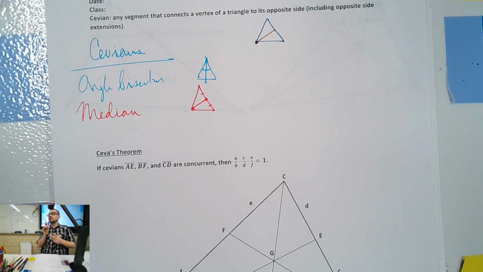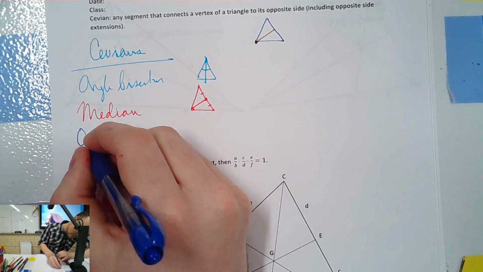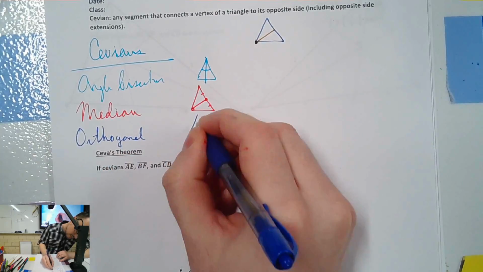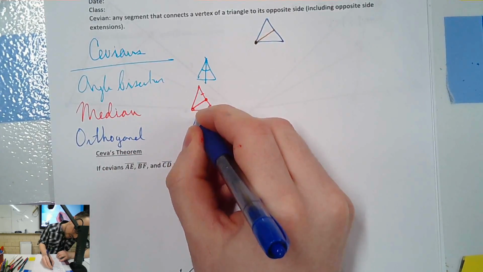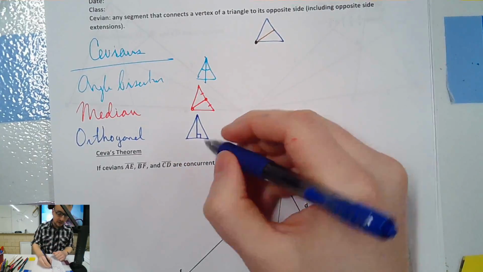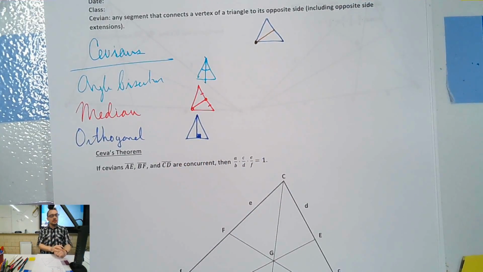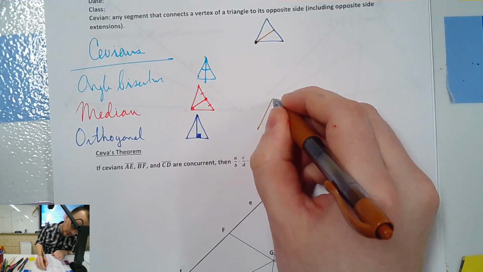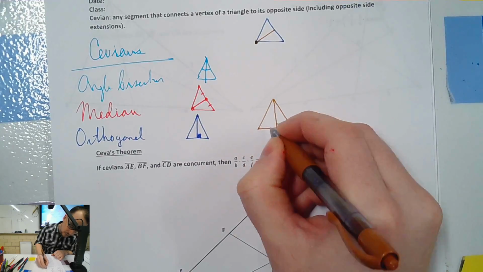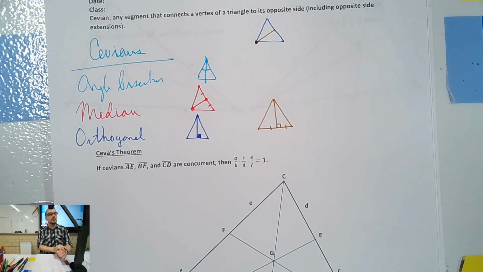So we have angle bisectors, medians. An orthogonal is a type of Cevian, right? It's just a Cevian that hits the other side at 90, right? Now our last one is perpendicular bisector, right? You might think a perpendicular bisector is a Cevian, and it can be, right? That's a perpendicular bisector. That's a Cevian.